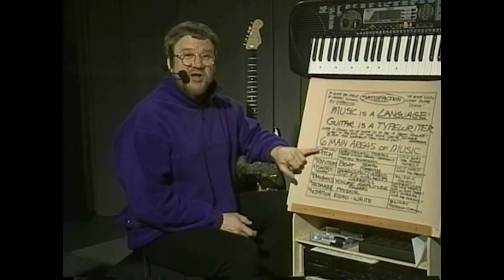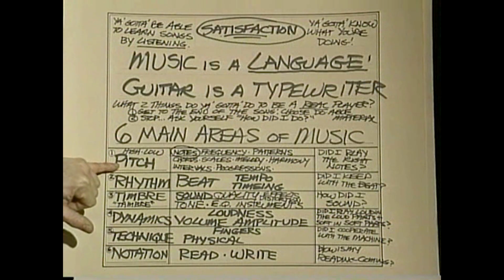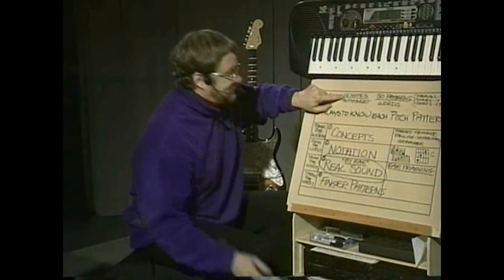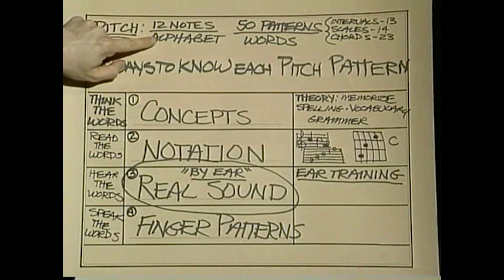Now, pitch is the largest area of music. It's all about the fact that we have these 12 different notes, and that's kind of your alphabet in the language of music.